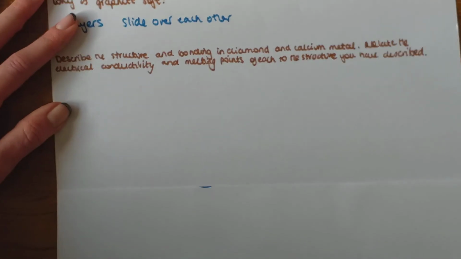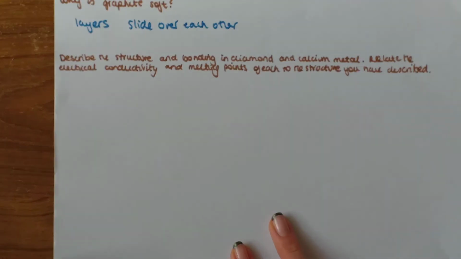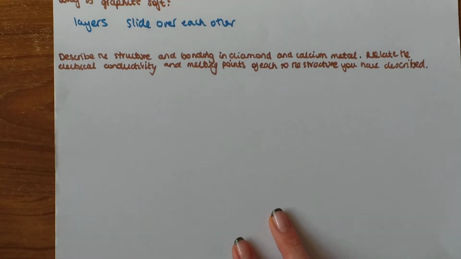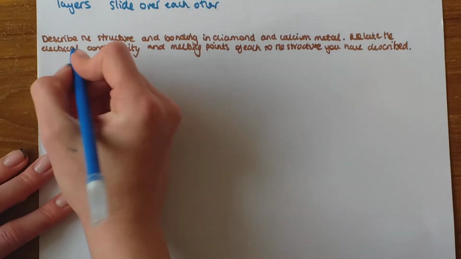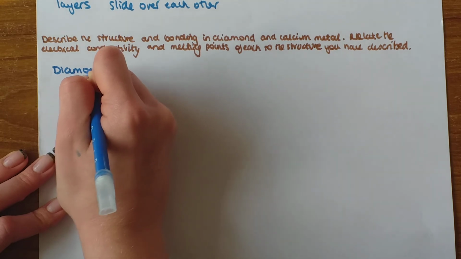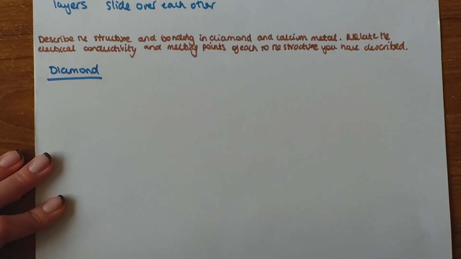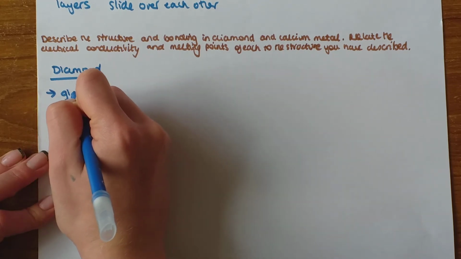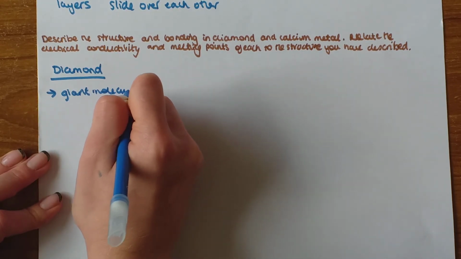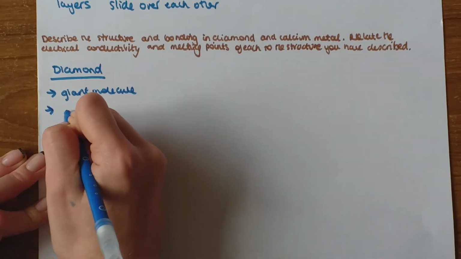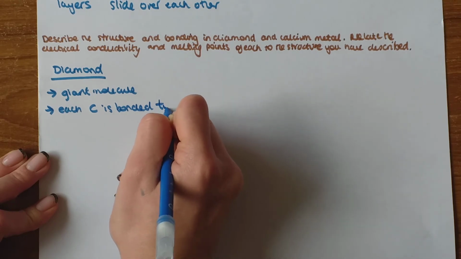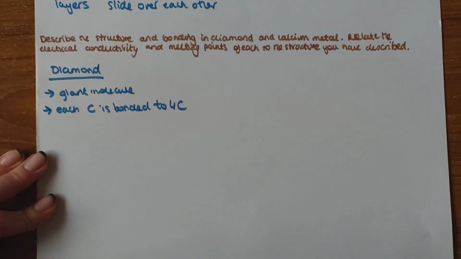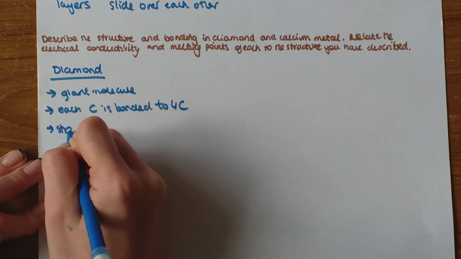And the last question, describe the structure and bonding in diamond and calcium metal. Relate the electrical conductivity and melting points of each to the structure you have described. So let's start with diamond first. What can we say about diamond? So we know diamond is a giant molecule. We also know that each carbon is bonded to 4 other carbons. We know that it has strong covalent bonds.